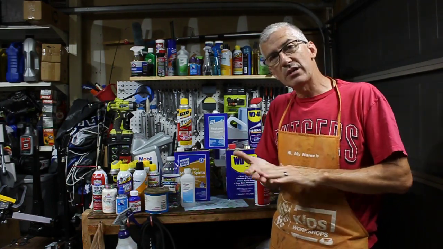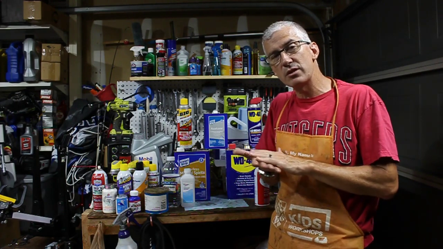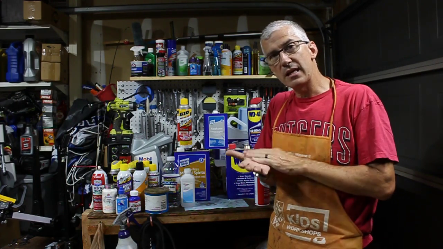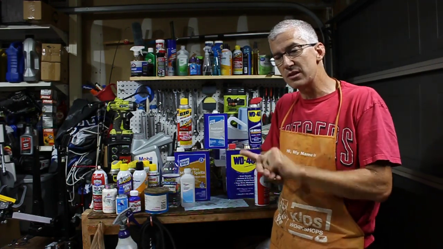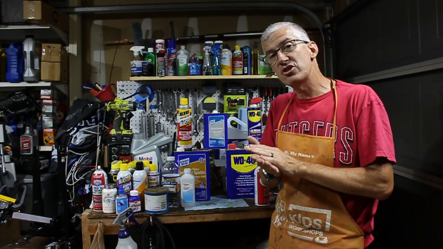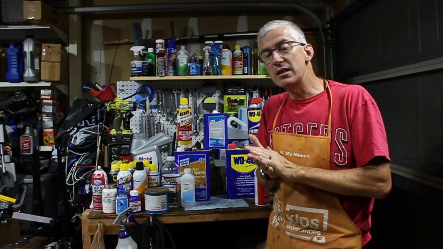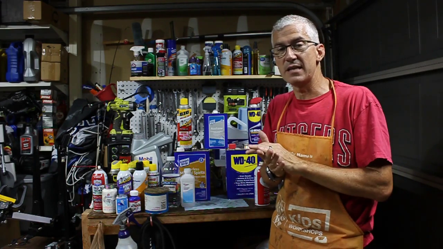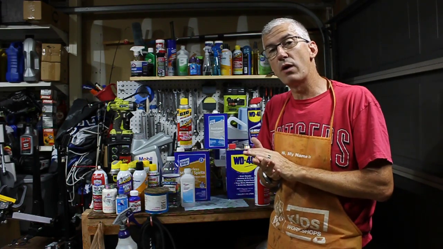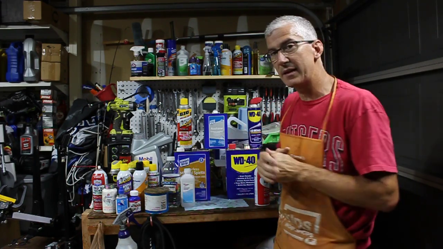But to remove the residue that's left there, I'll use the acetone and clean it off, make sure that it's nice and clean. And when I put the patch on, it sticks really, really good. I mean, it is just fantastic. So that's kind of the reason why I use the acetone for something like that.